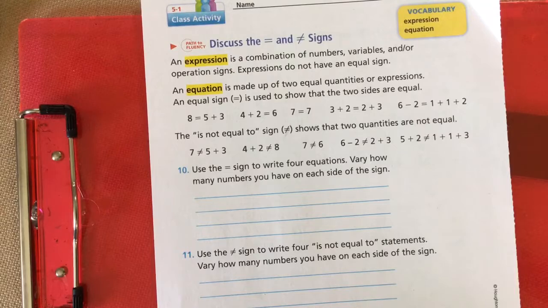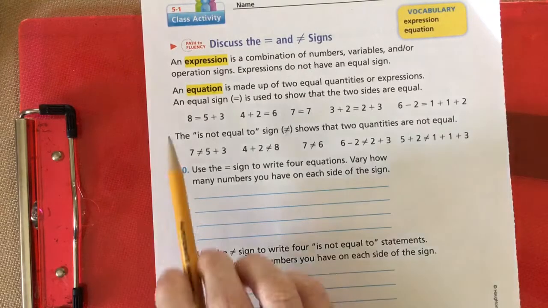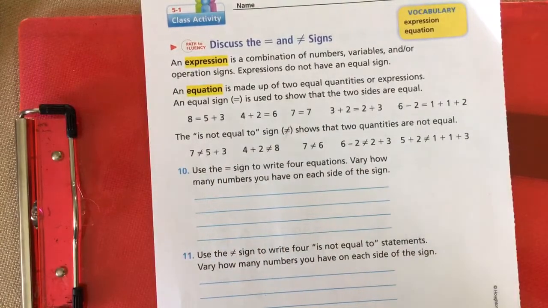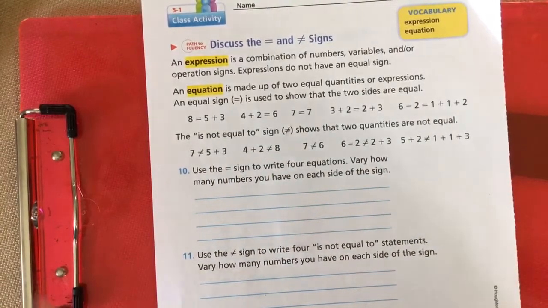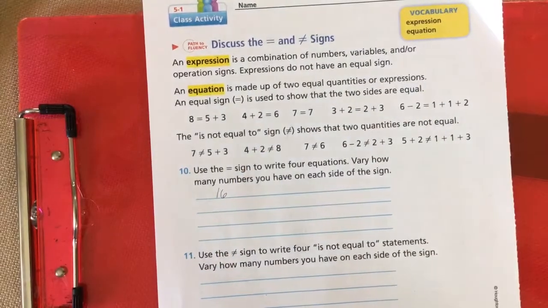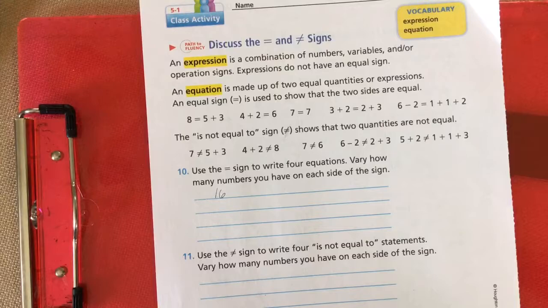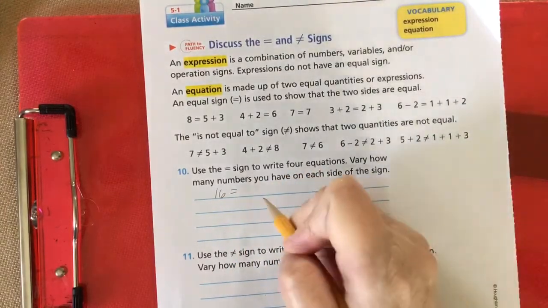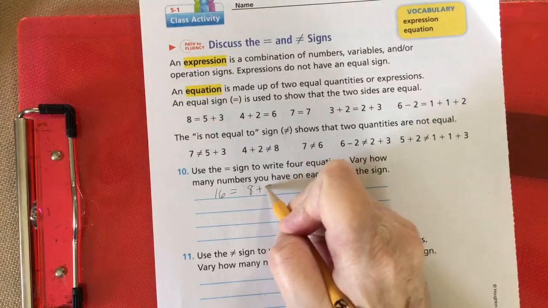I'm going to do kind of like what they used, single numbers, okay? Now, those of you that know me, I think you know my favorite number is 16, so I'm going to use that number, okay? And I'm going to say that that equals 8 plus 8.